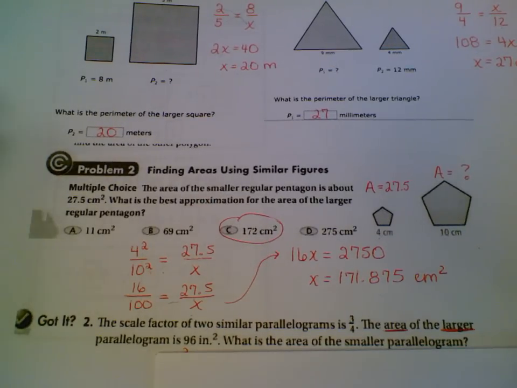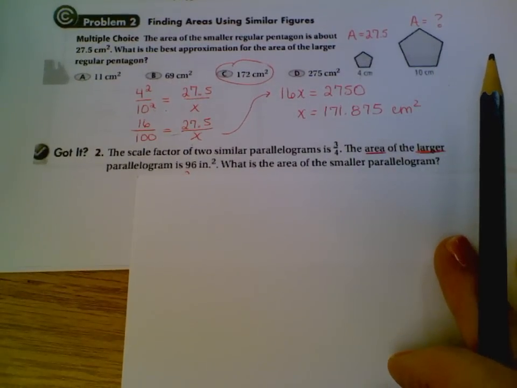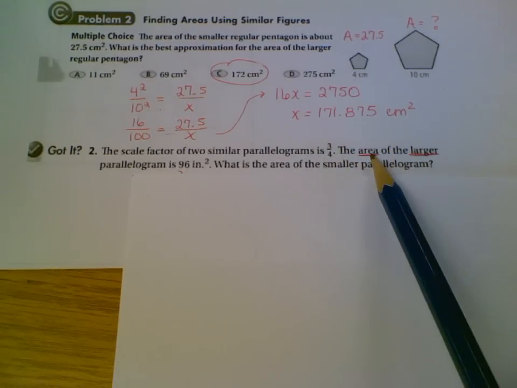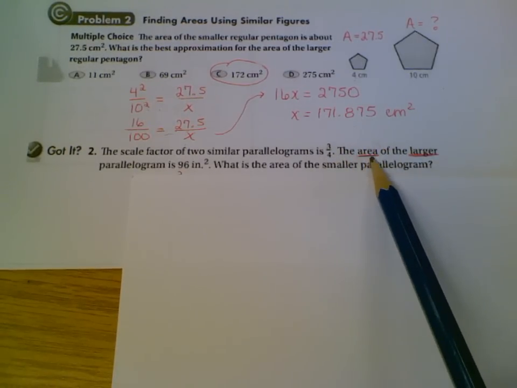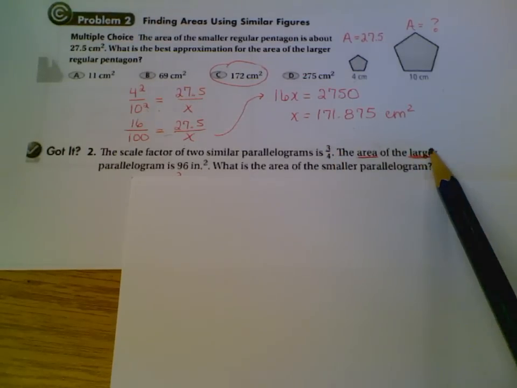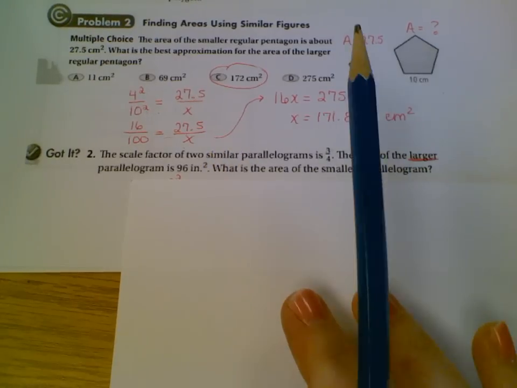Alright, you're going to pause the video and try the GOTA question. So in the GOTA question, it first gives me a scale factor of 3 over 4, and then keywords is it says it's giving me the area, which tells me I'm going to end up squaring these, and then it also gives me the area of the larger one, so that's going to be crucial, making sure I set it up on the correct proportion.